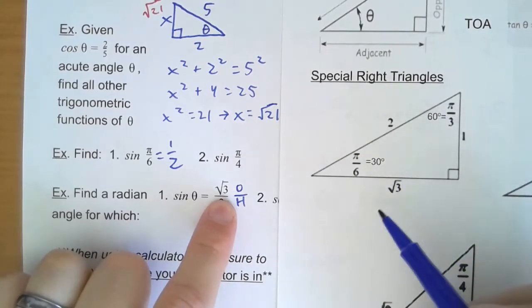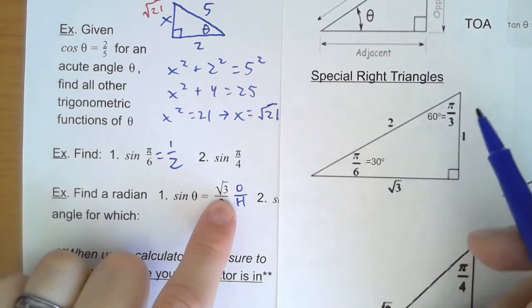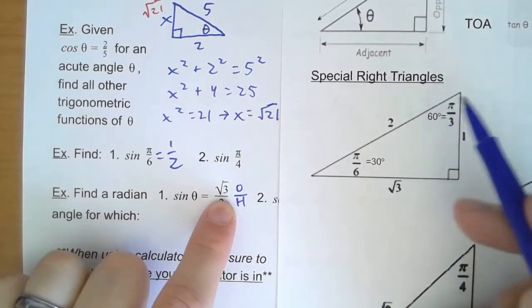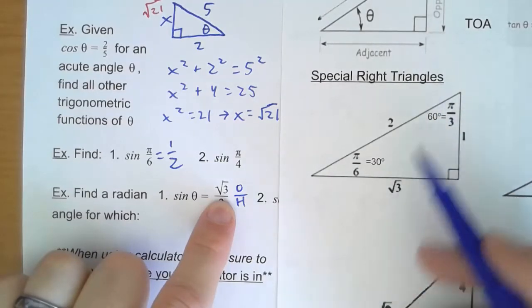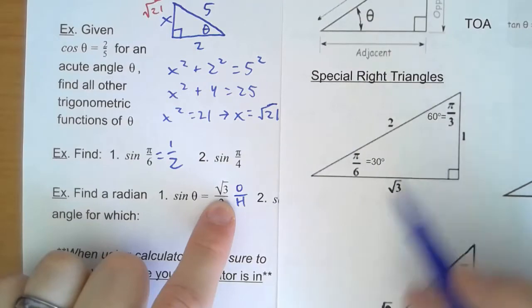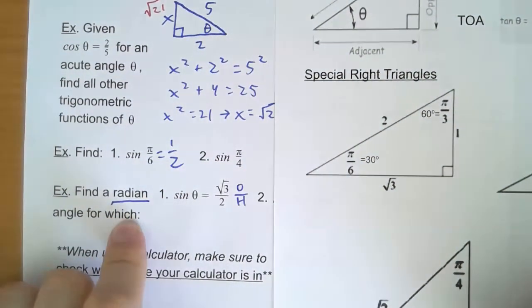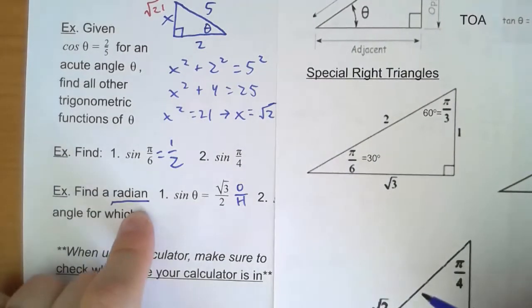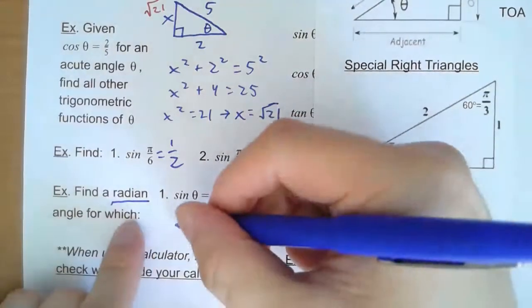Where could we shoot an arrow that would land on this side? Follow the arrow backwards, it would be this angle right here. If the angle is pi over 3, then root 3 is going to be the opposite side. And again, we're looking for radians. We want you to start getting more comfortable with radians. That's going to be all you use in calculus. So pi over 3 is the angle that we're looking for.